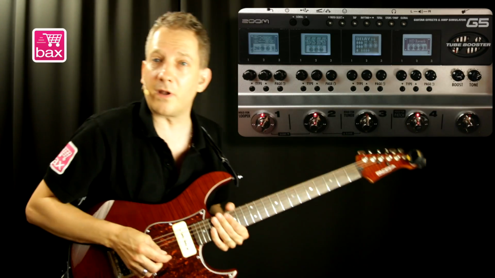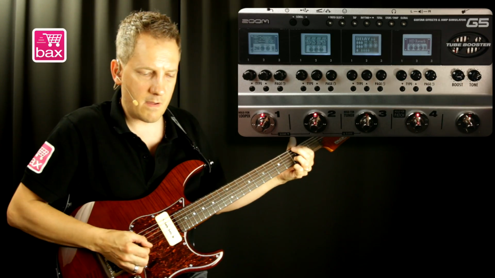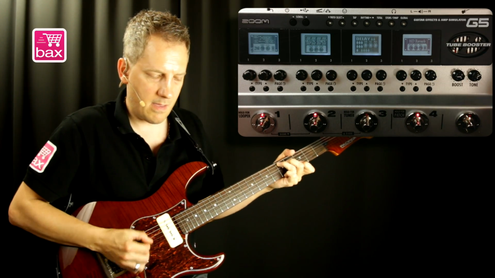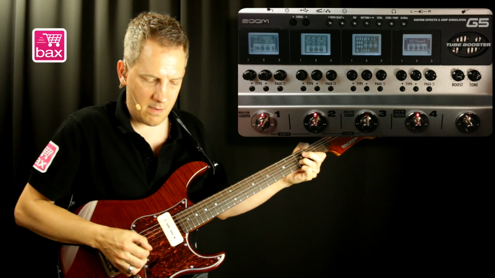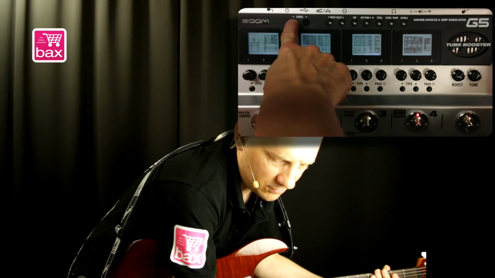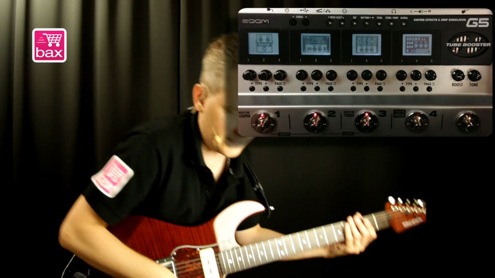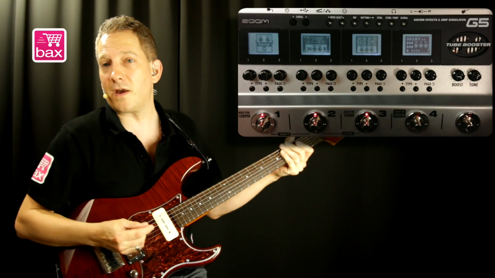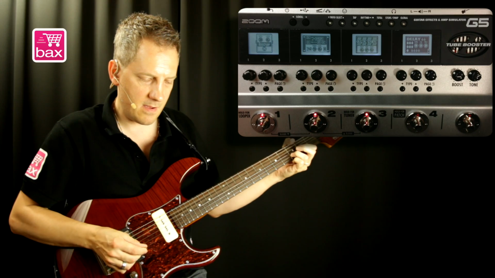I can switch off the delay, of course. Then you only hear the reverb. I can scroll to the booster, that's the first effect in the chain.